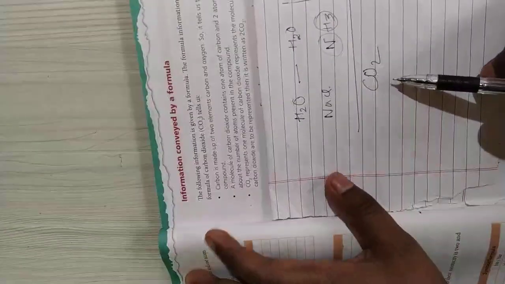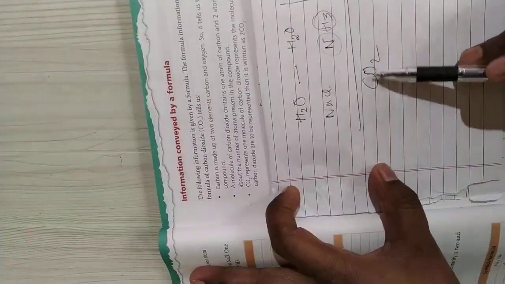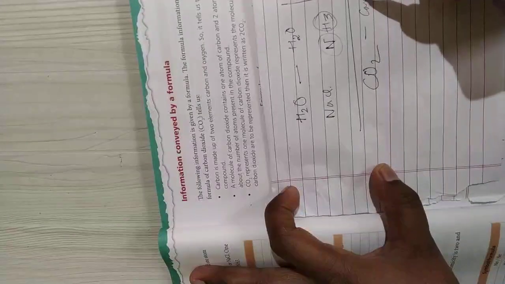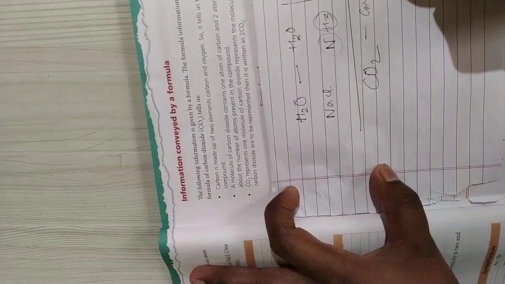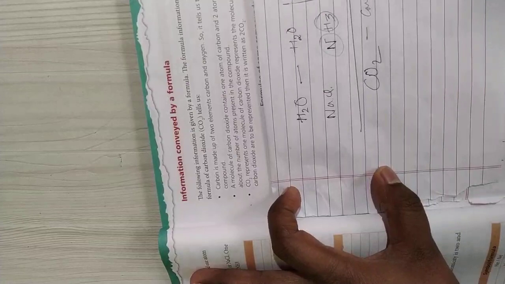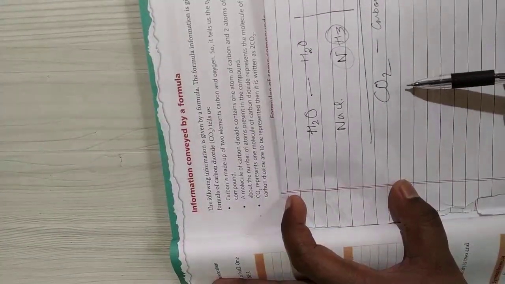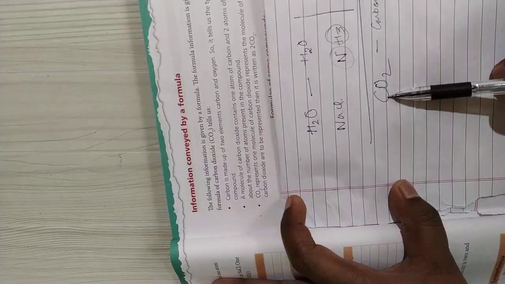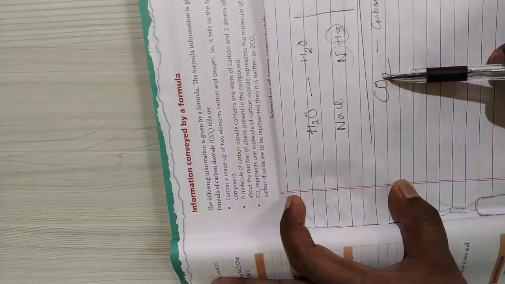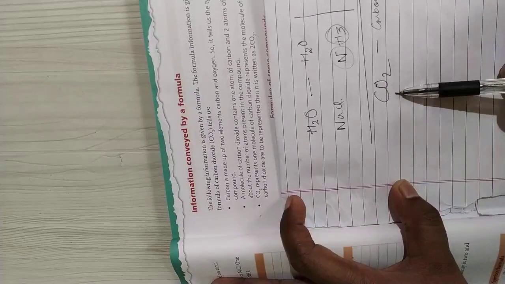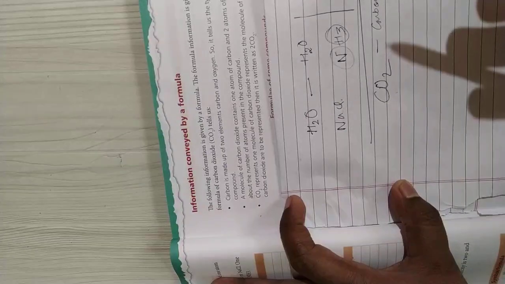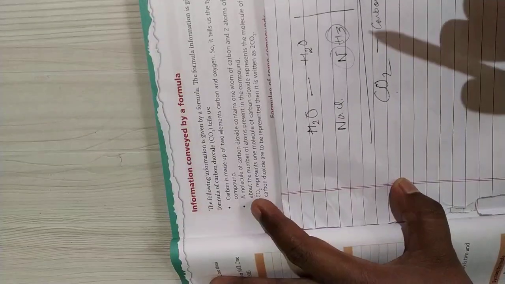The first information we get from this formula is that the compound carbon dioxide is made up of two elements. The first element is carbon and the next element is oxygen. Is that clear? The first information.